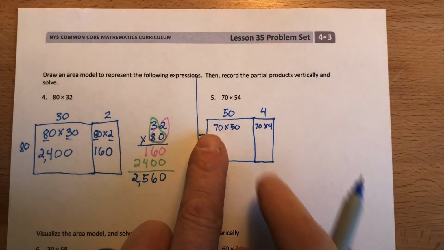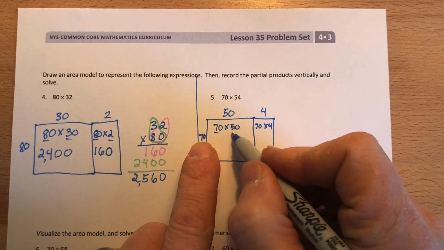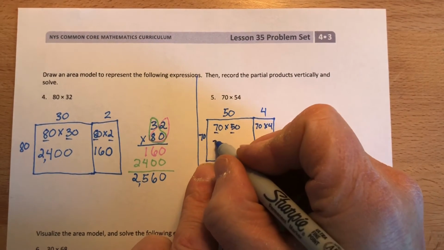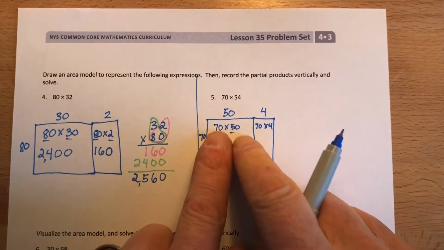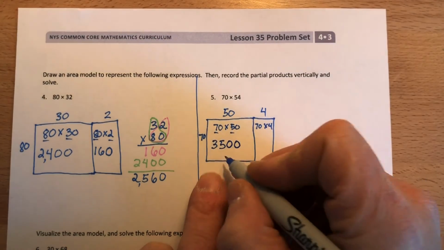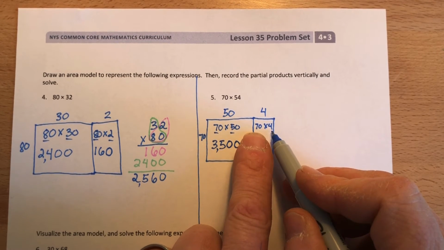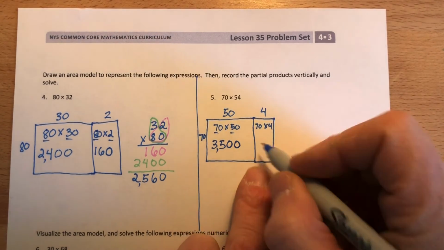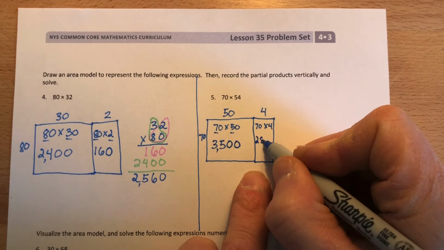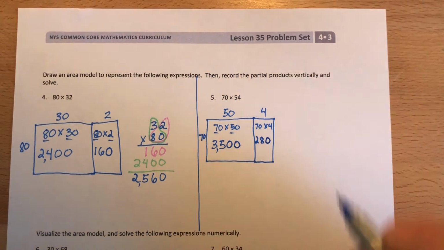Okay, so remember this is 7 tens times 5 tens. So if I say 7 times 5, I'm gonna get 35. 10 times 10 is 100, so I need my hundreds on the end. So it's 3,500. Here it's 7 tens times 4 ones. So if I do 7 times 4, I'm gonna get 28. But it's really a 10, so I only have one 10. I gotta bring that 10 down here to make it 280.